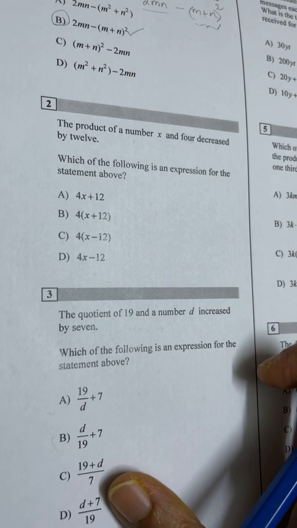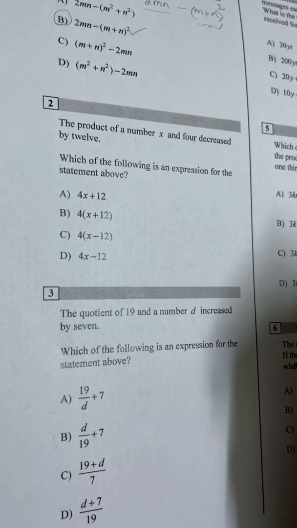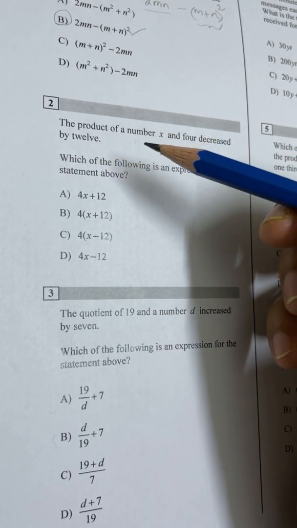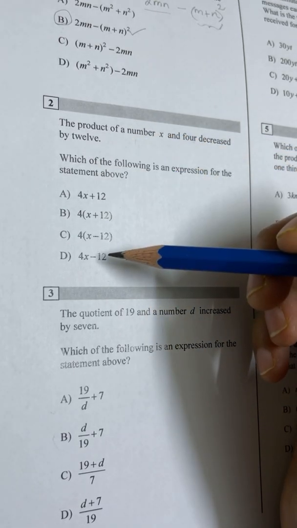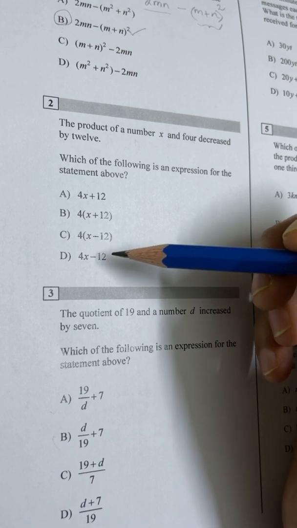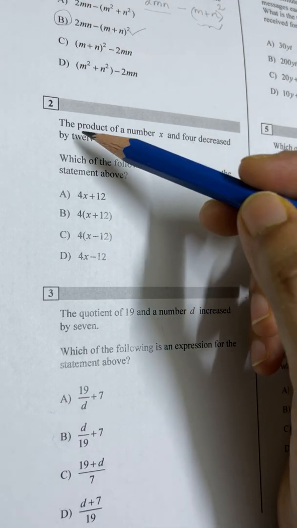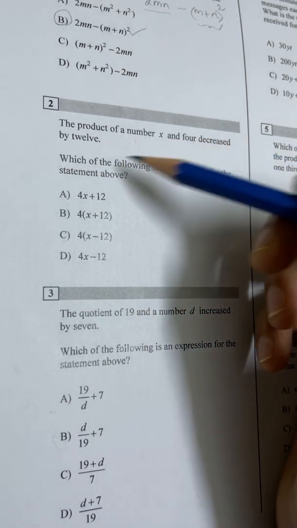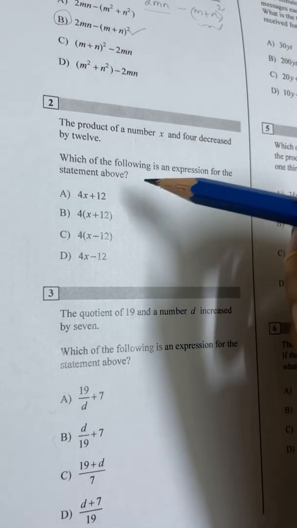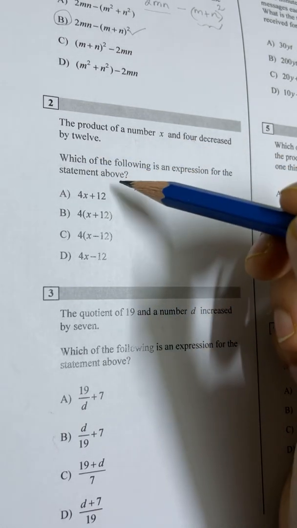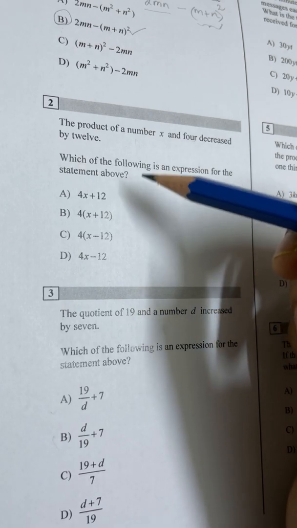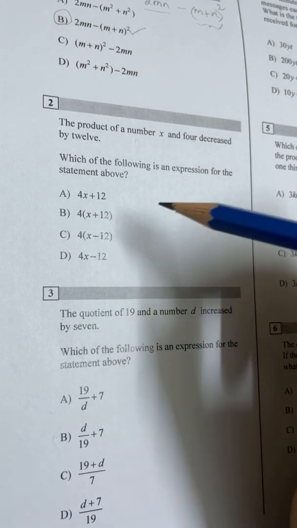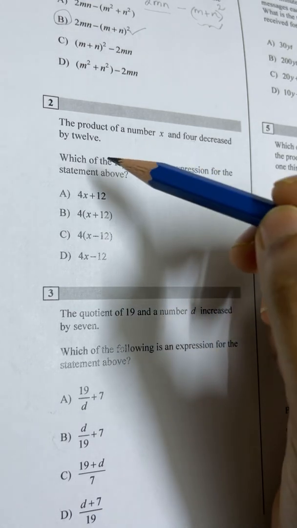So here we have question number 2 on your mobile screens. You can read the question, take your time and solve this. Try and attempt this, and you can look on for the answer then. The product of a number x and 4 decreased by 12. Now this is very simple. Which of the following is an expression for the statement above? So what do you think is the right answer? You can take your time, pause the video, solve for yourself, try and guess it at least.